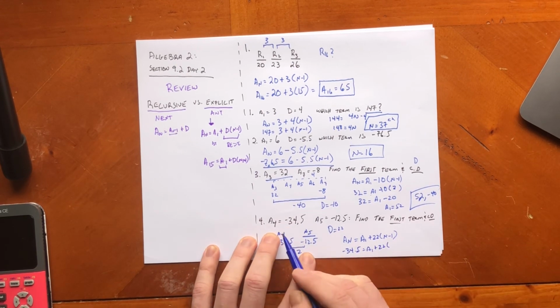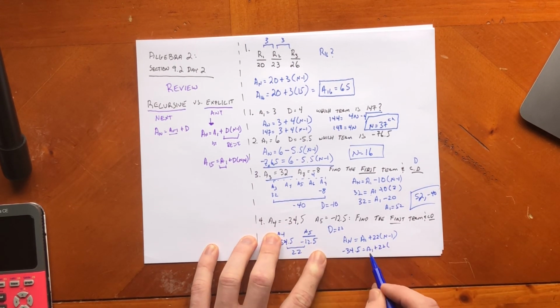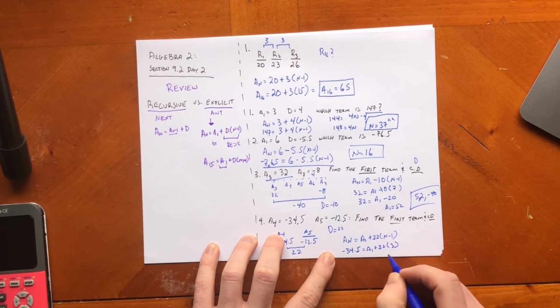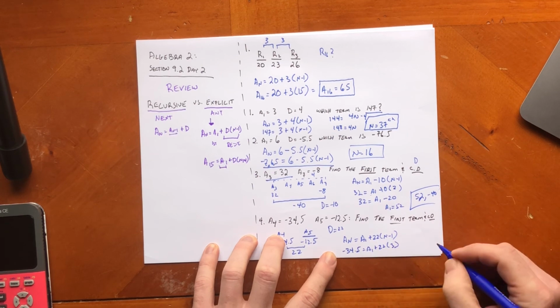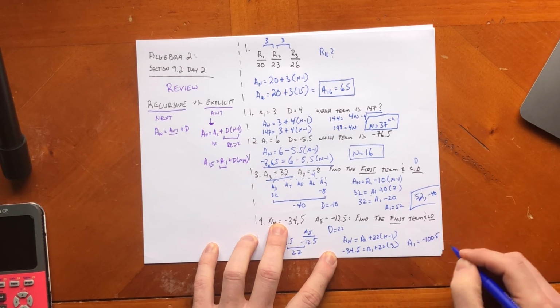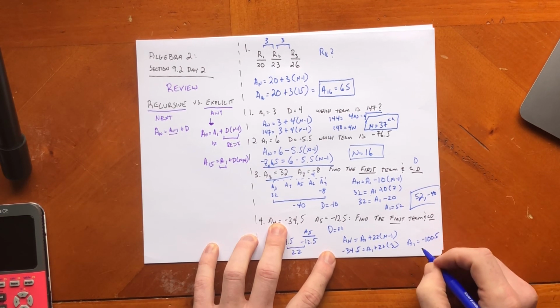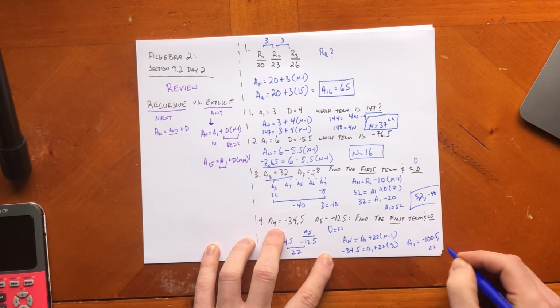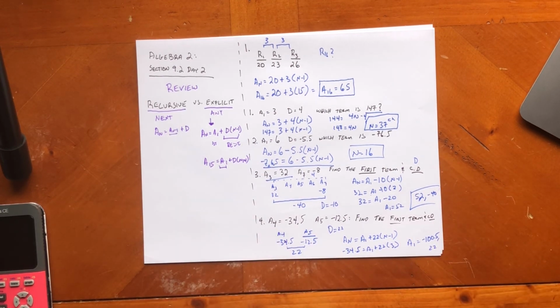So it's the fourth term. This is the first term. I need 3 more terms to get the fourth term. So go ahead and multiply that out. I should get a sub 1 equaling negative 100.5. So when you write your answer out, it's going to be negative 100.5, comma 22. All right, there you go. Great lesson. Peace.